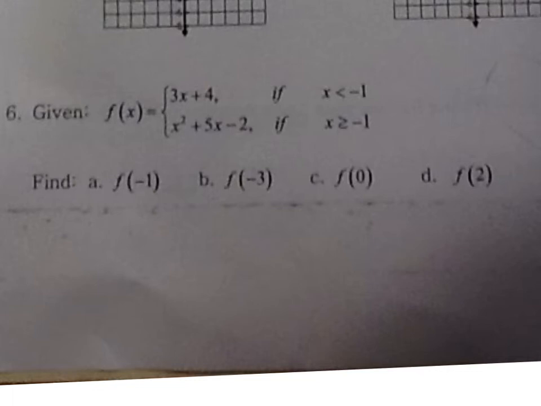Okay, so number 6 is the piecewise function. For the piecewise function here, I notice that I have f of x is equal to 3x plus 4 when your x values are less than negative 1, and f of x is equal to x squared plus 5x minus 2 when x is greater than or equal to negative 1. So I just want to evaluate all these.